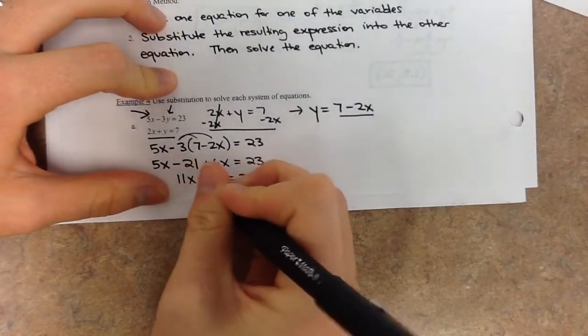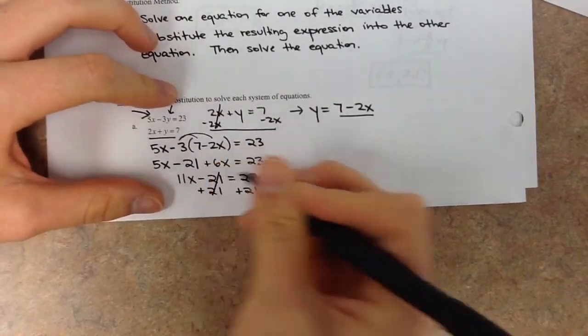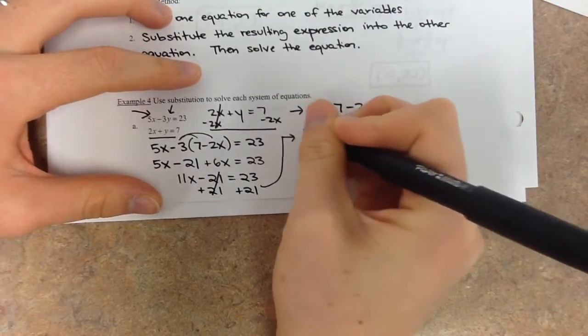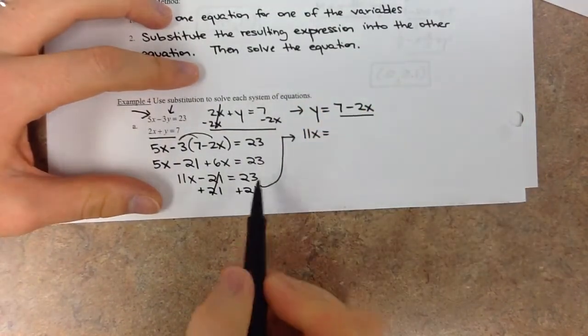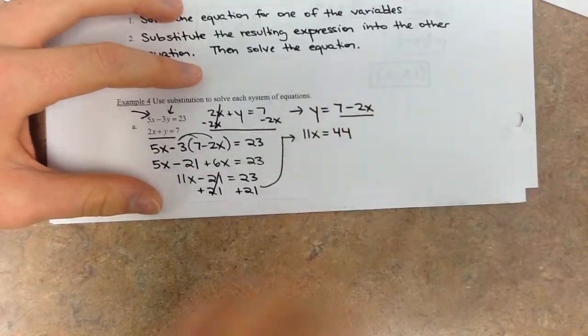So now I can go ahead and add the 21 to both sides. Okay, so they'll cancel from the left-hand side. Let's rewrite up here. So now all I have is the 11x on the left, and then on the right, when I add 23 plus 21, I get 44.